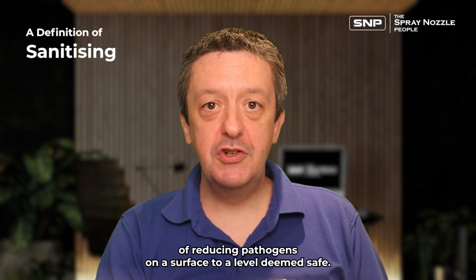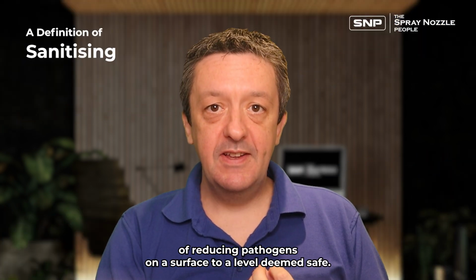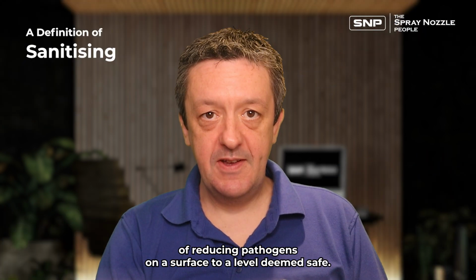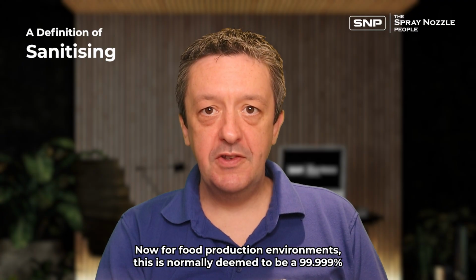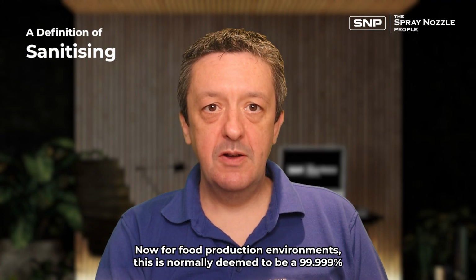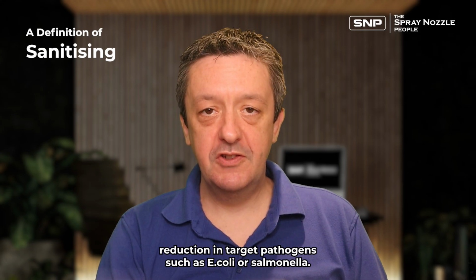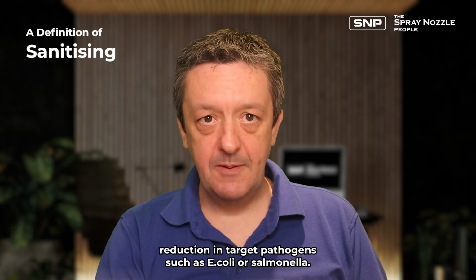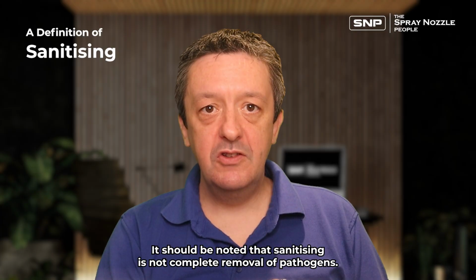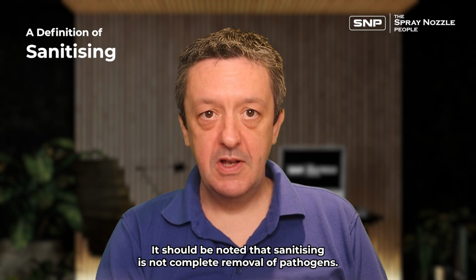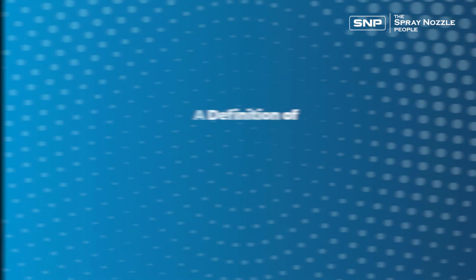Sanitising is the process of reducing pathogens on a surface to a level deemed safe. Now, for food production environments, this is normally deemed to be a 99.999% reduction in target pathogens such as E. coli or Salmonella. It should be noted that sanitising is not complete removal of pathogens. Some may remain.